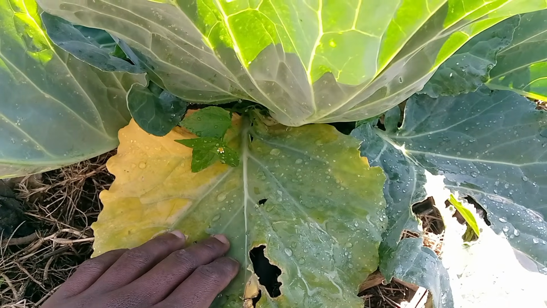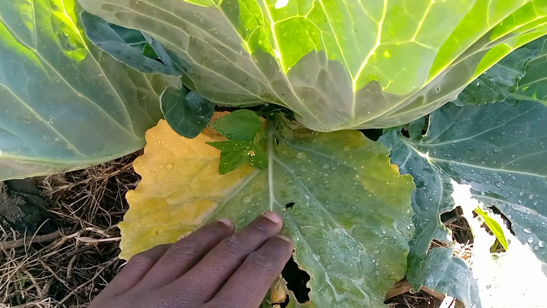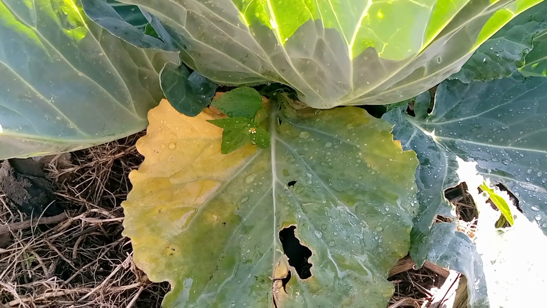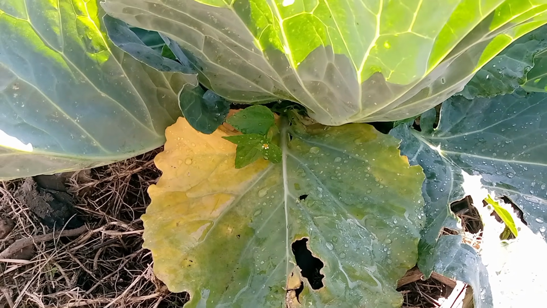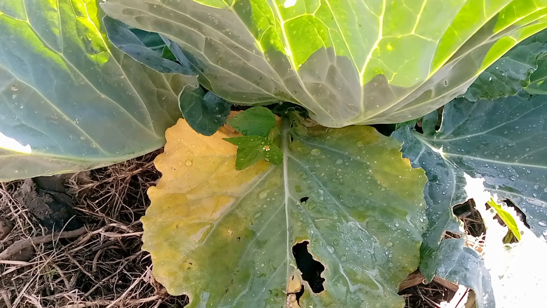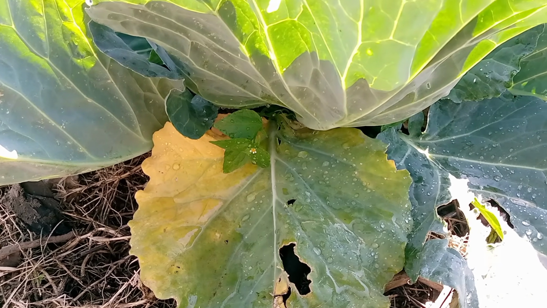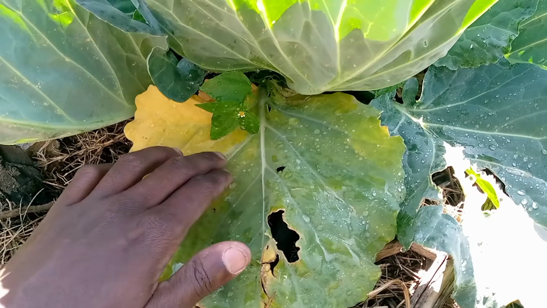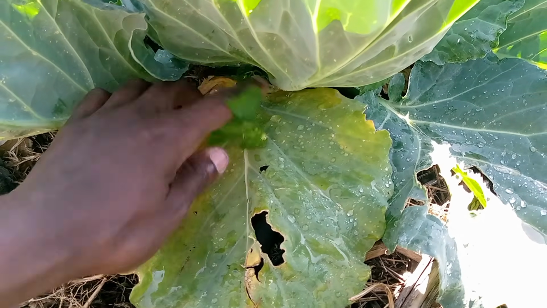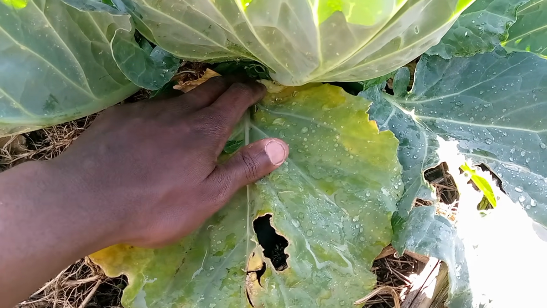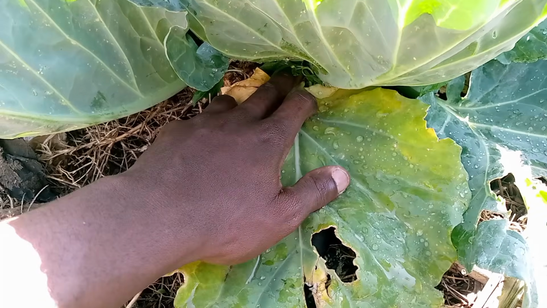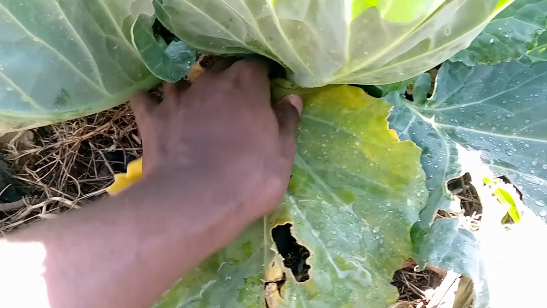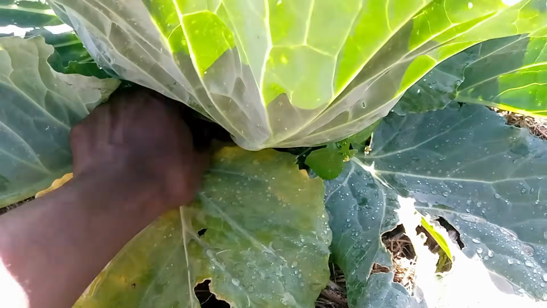Now this case right here also happens with our spinaches. Now what we need to do, to make sure that our cabbage continues to grow, is remove this type of leaves. What I normally do is reach to the end or the beginning of the leaf and snap it.